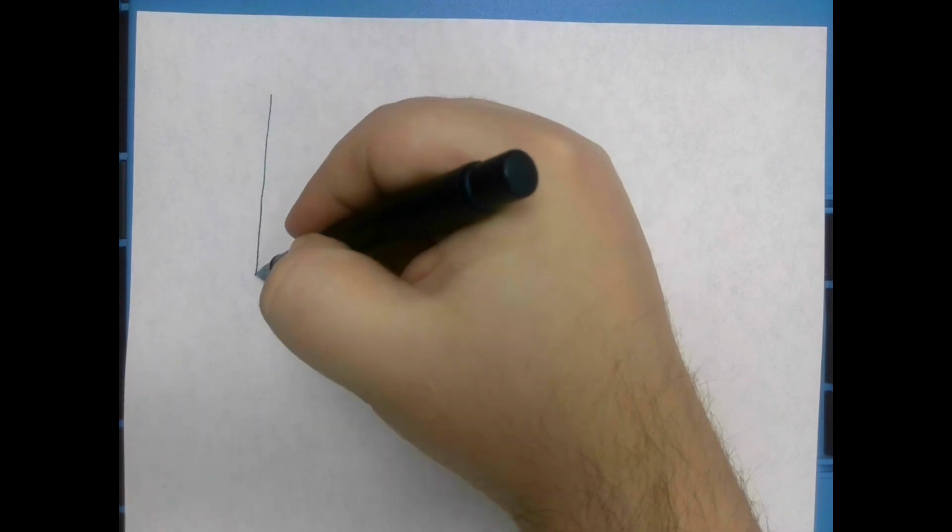Alright, I'm going to show you how to add vectors together graphically. I should have done that a while ago, but I didn't think it was that useful. But it's a somewhat useful skill.